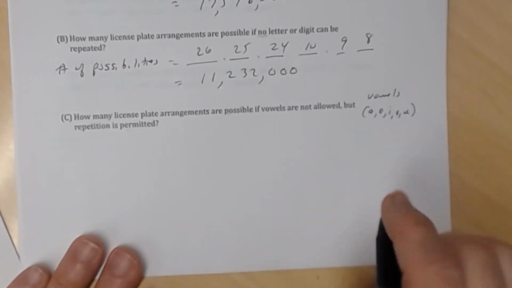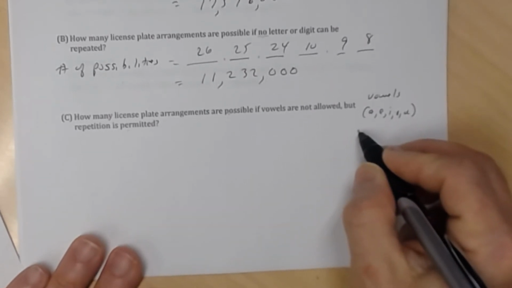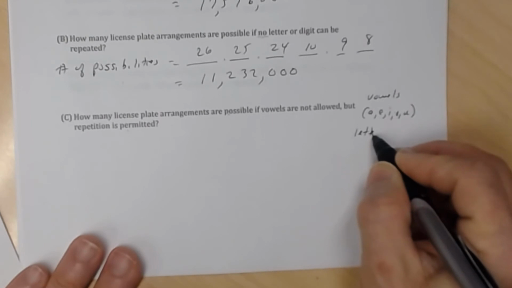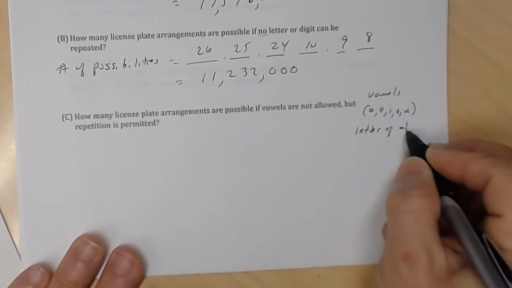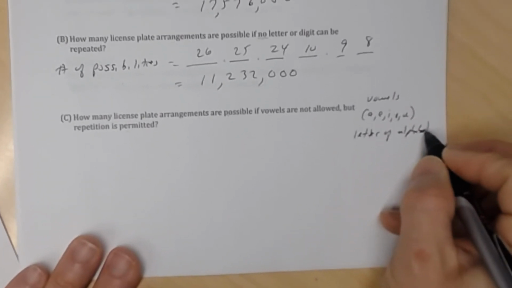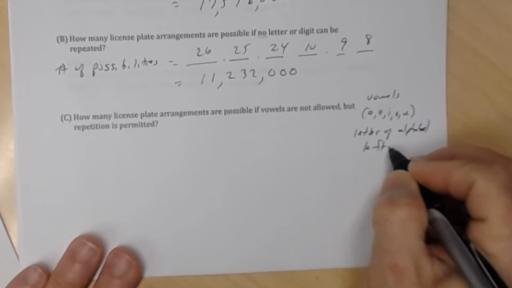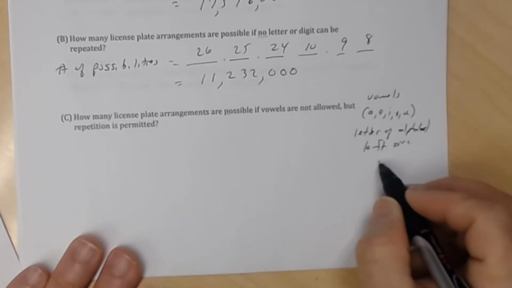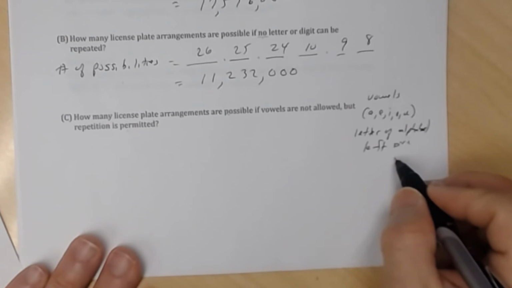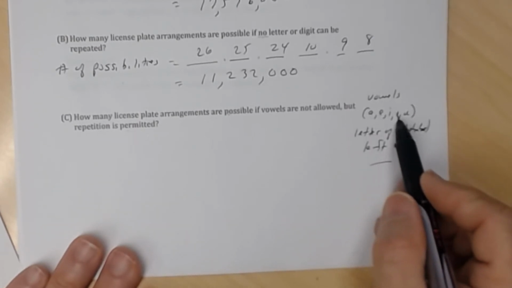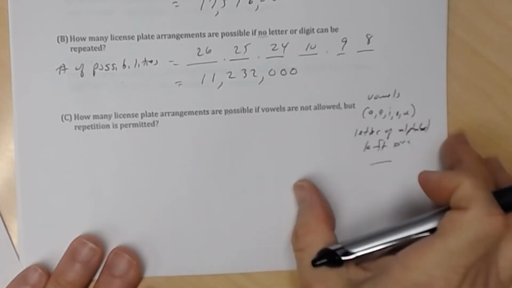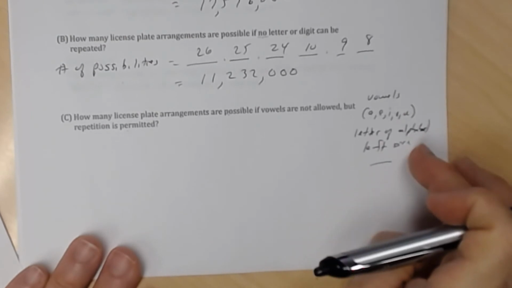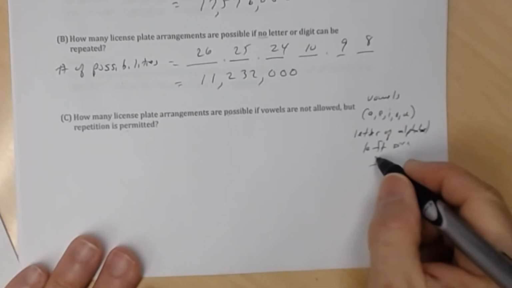If I take these away, I have how many letters of the alphabet left? So 1, 2, 3, 4, 5. There are 26 altogether, right? So if I take these 5 away, I'm left with 21.